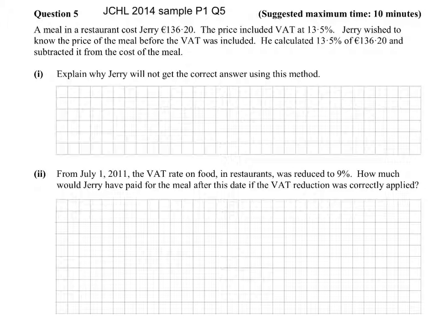Junior Cycle Higher Level 2014 Sample Paper 1 Question 5. This question is about VAT, and the first part of it explains the scenario where Jerry is trying to work out how much the price of the restaurant meal is before VAT is included. And they explain a way in which he calculates the VAT of 13.5%.